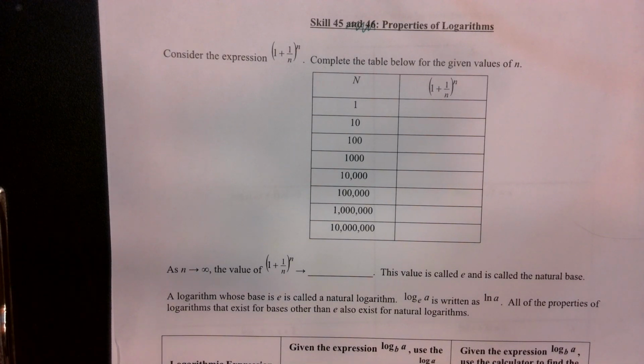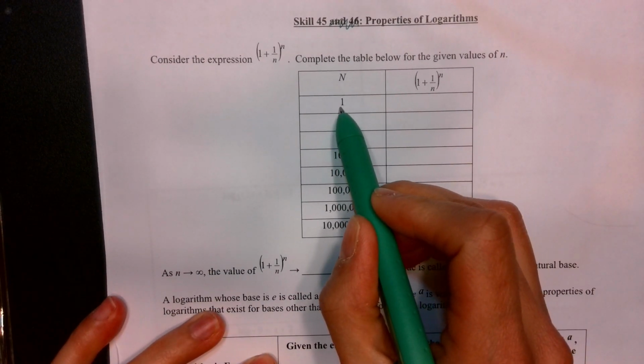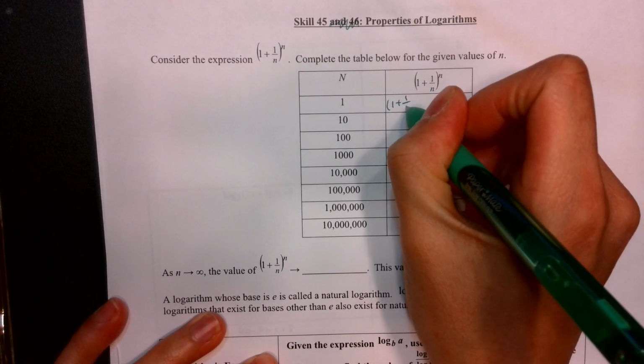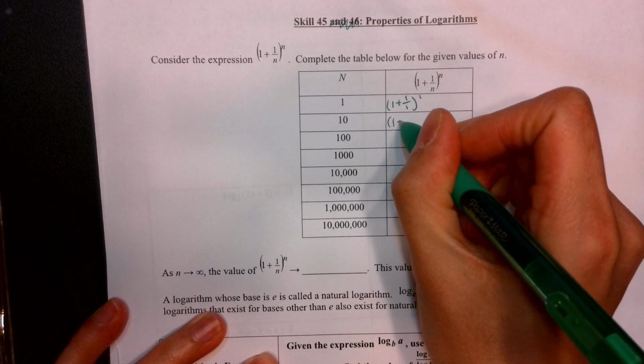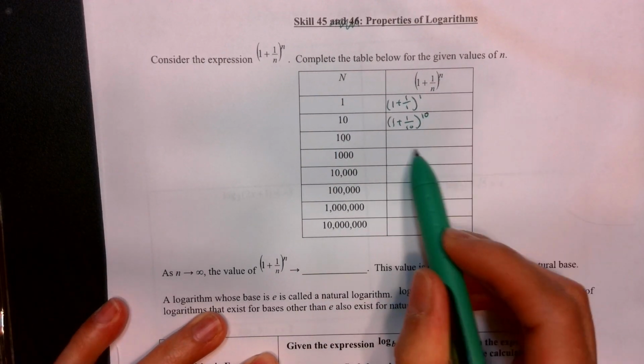Well, you can move. All right, so consider the expression 1 plus 1 over n, to the n power. Complete the table below for given values of n. Usually we're going to use a calculator. If you're in a class, I spend like 10 minutes going over this, but I don't have time for that. What it means is just plug in n. So it's going to be 1 plus 1 over 1, to the 1 power, and then 1 plus 1 over 10, to the 10th power. So you're just plugging in those values for n.